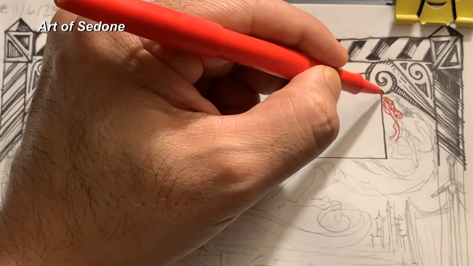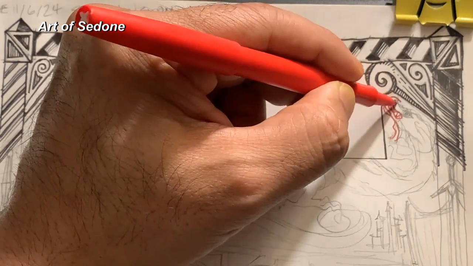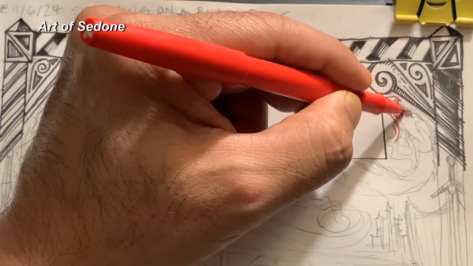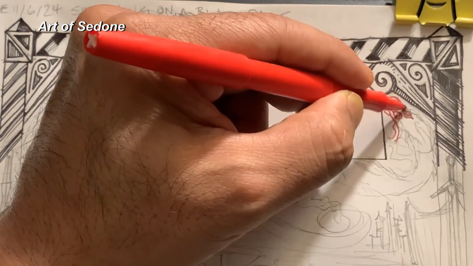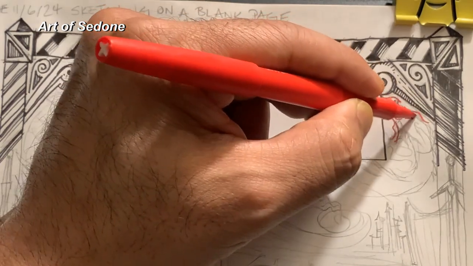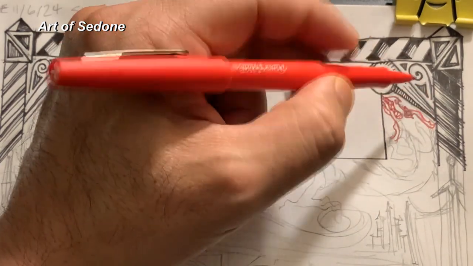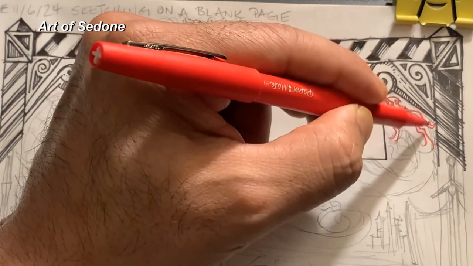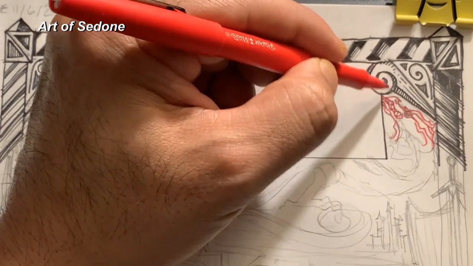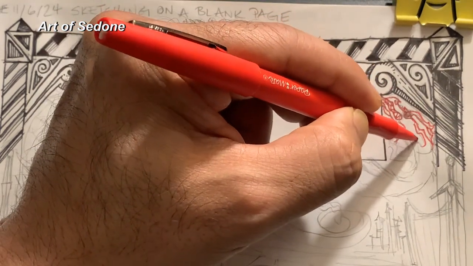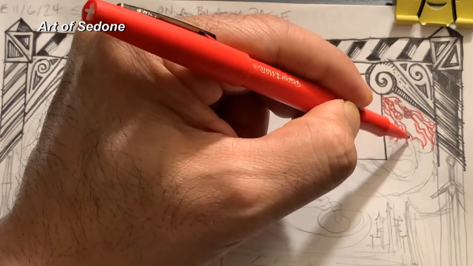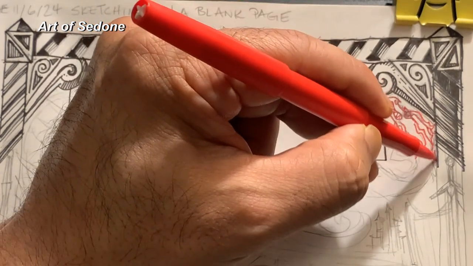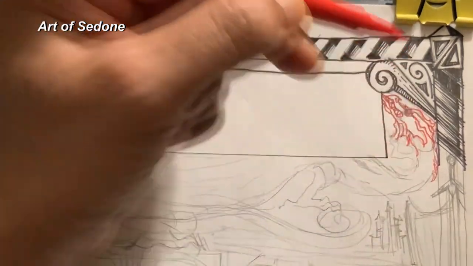Since this is supposed to be not that realistic of a dragon, it's supposed to be kind of a fairy tale look, and also like illuminated script, or what is it called, illuminated manuscript. So to begin with I'm just going to do this, but I did like the effect of yesterday's color study.